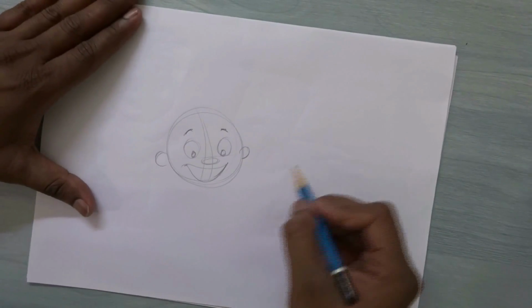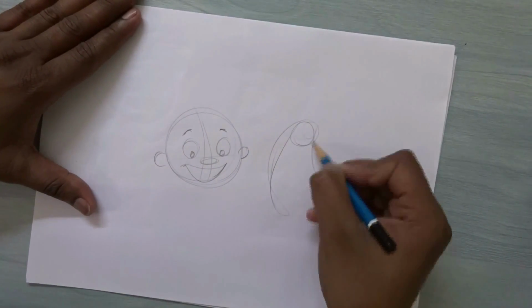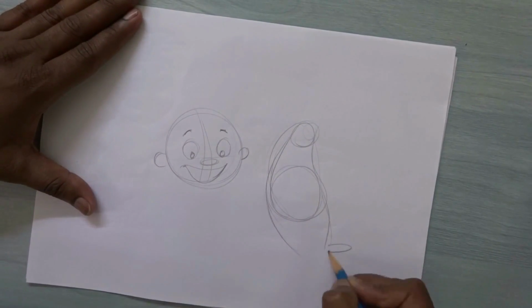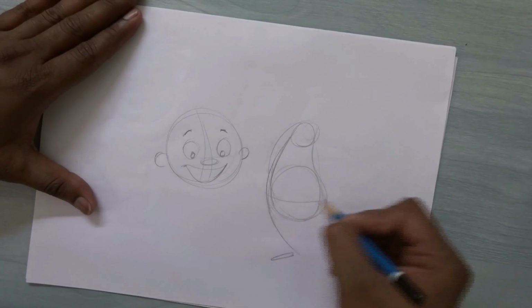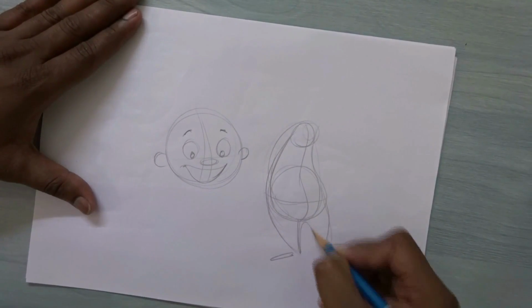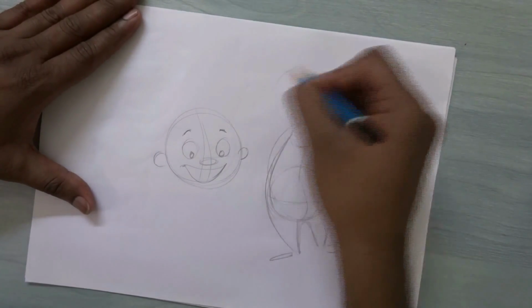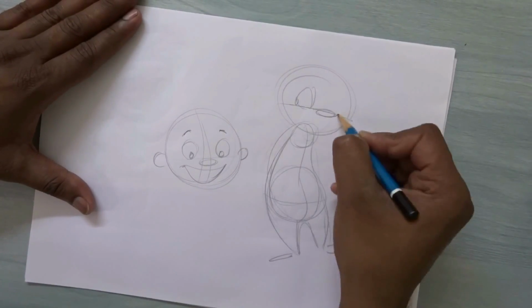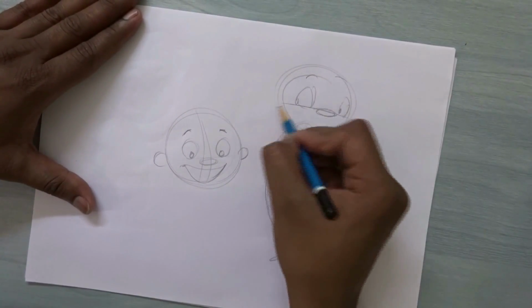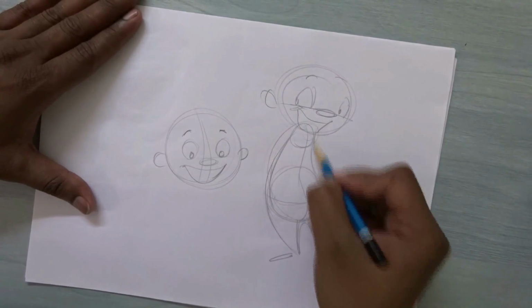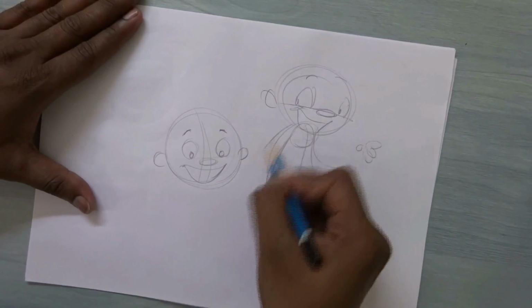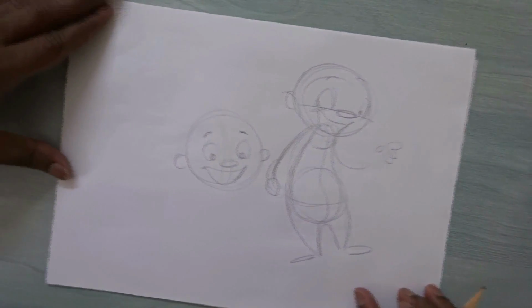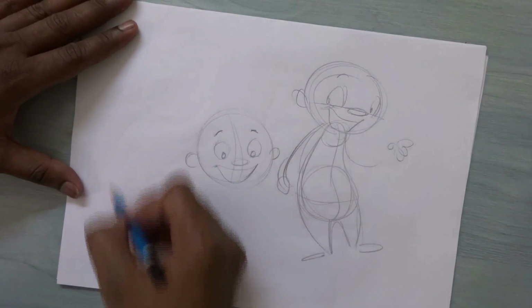Now in the body, circle, body. So roughly you need to design your character.